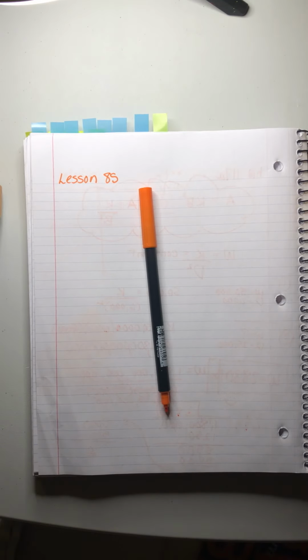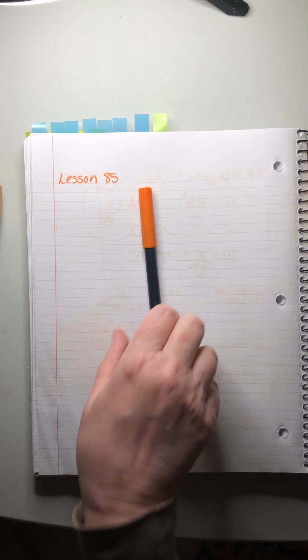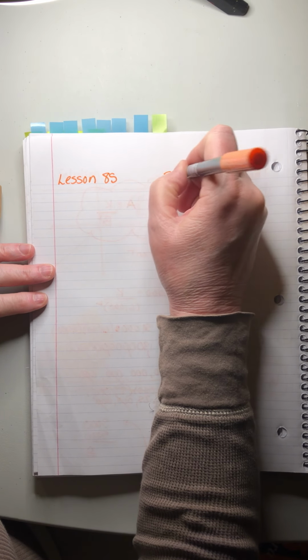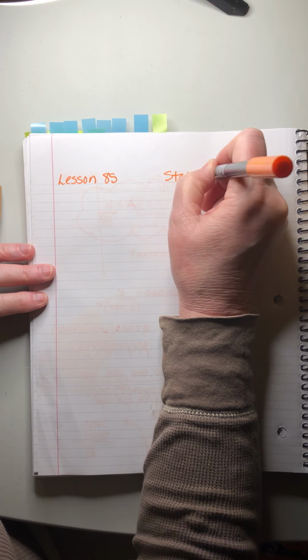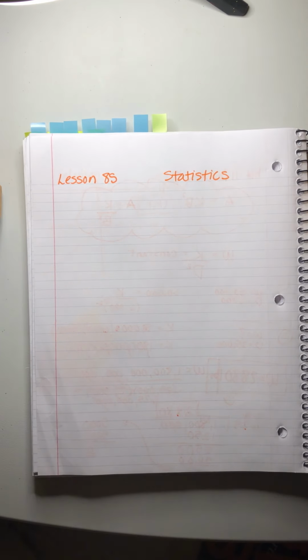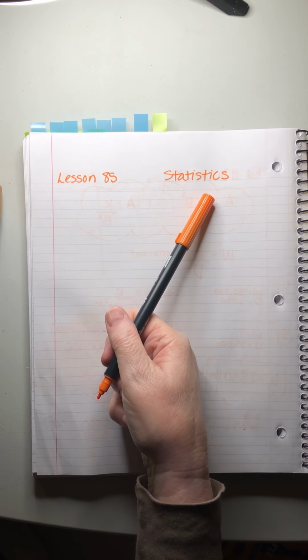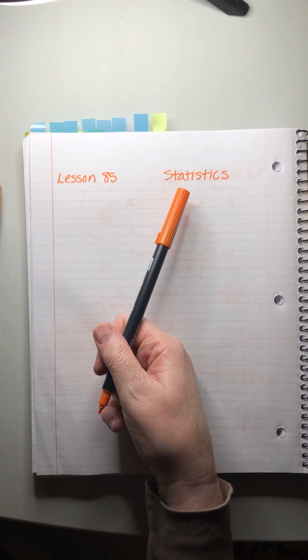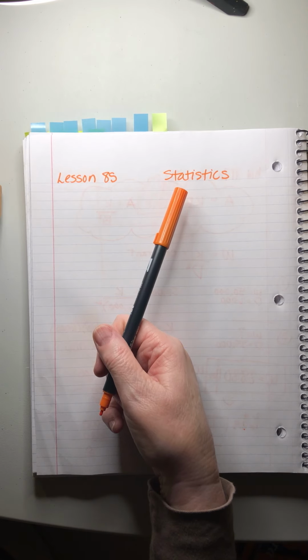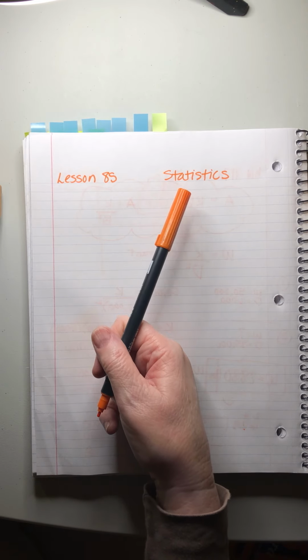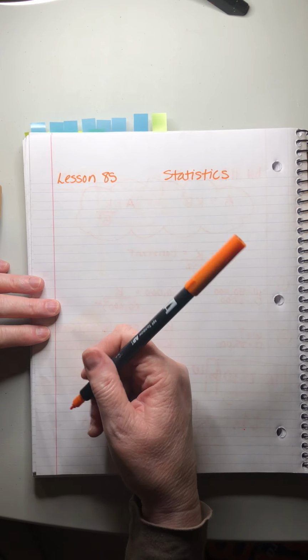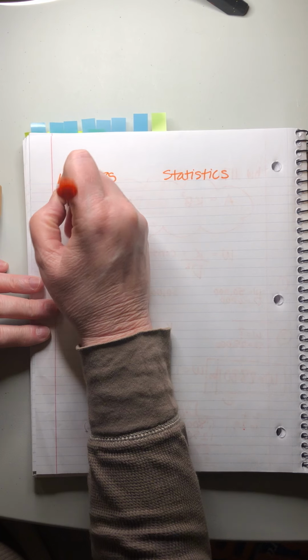Saxon Algebra 1, Lesson 85. This is another sort of offbeat lesson on a couple statistics topics. They involve graphing. They look really difficult and confusing at first, but they're super straightforward, and I think you'll find them a blessed relief from some of the craziness that we've been doing. So let's just dive in.